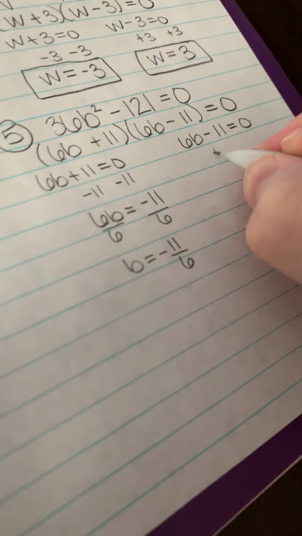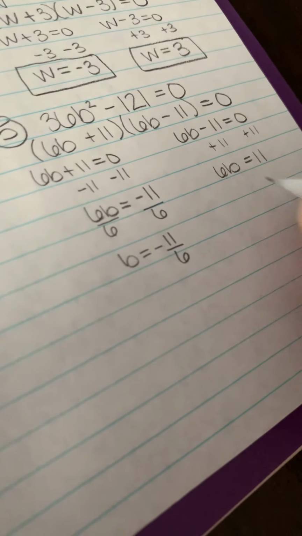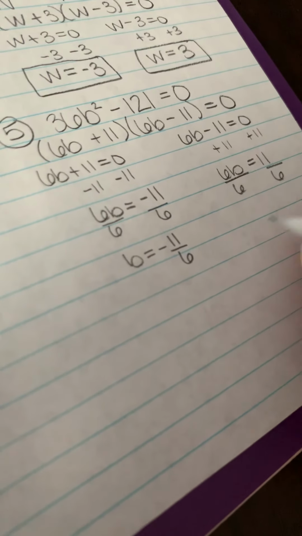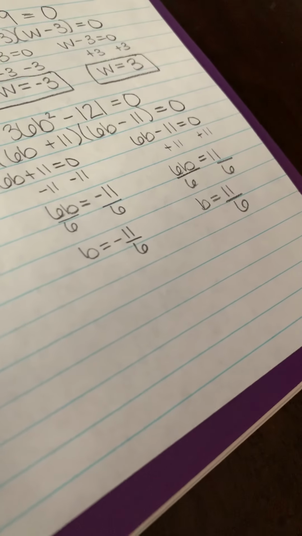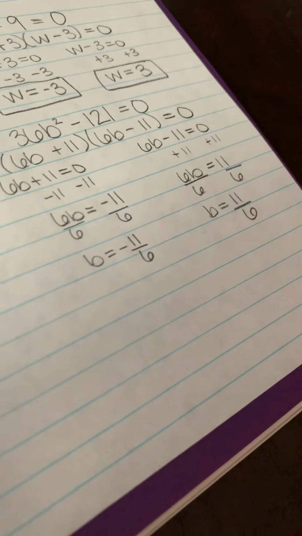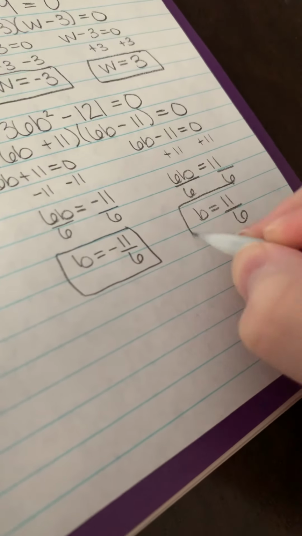Let's try the other one. Add 11 to both sides. Divide by 6, and I get 11/6. Okay, now you can go ahead and check that in your calculator, but as long as you factored everything correctly, then those answers should work out just fine.